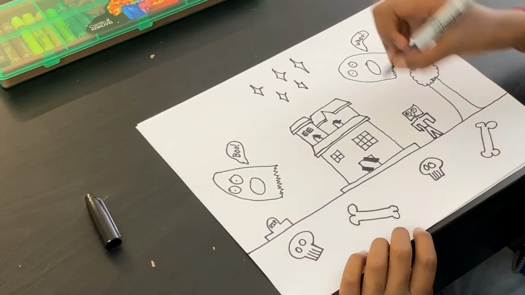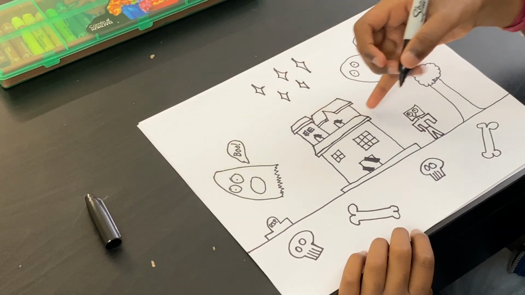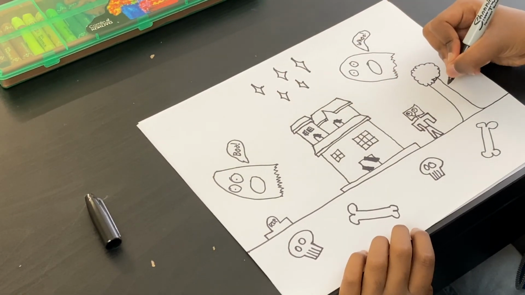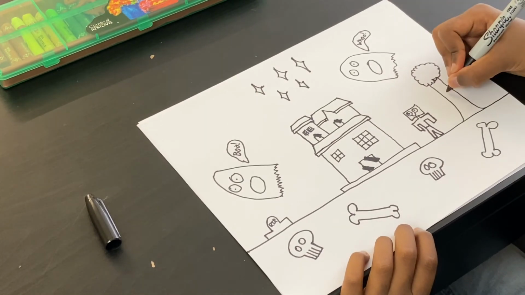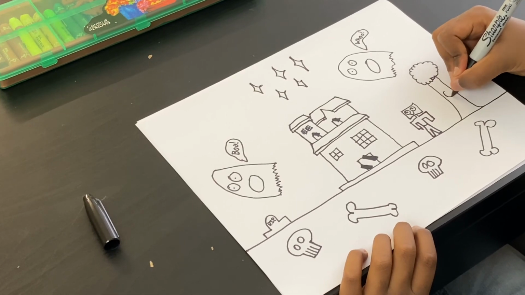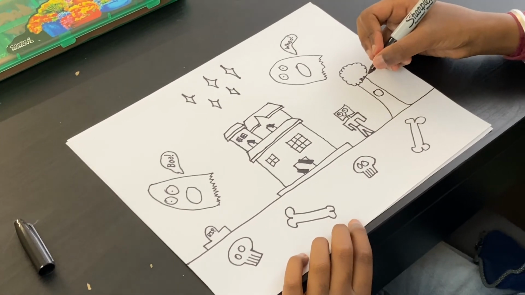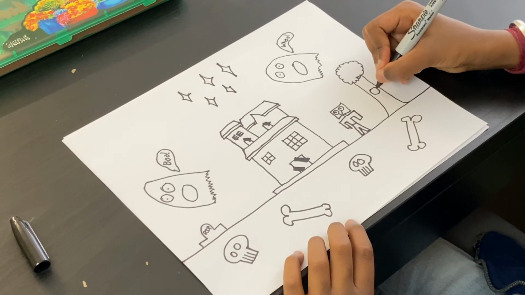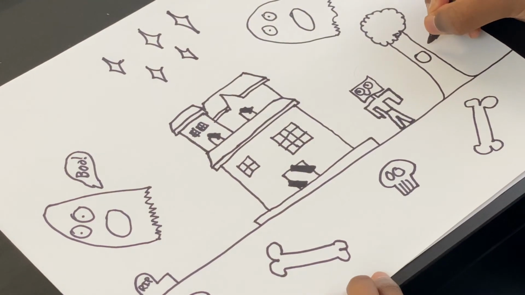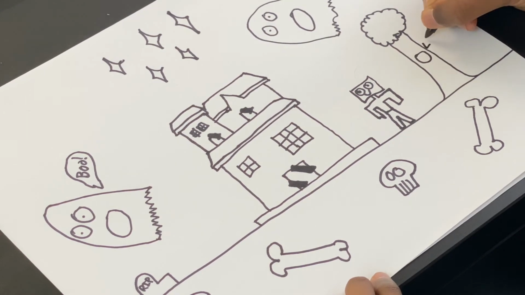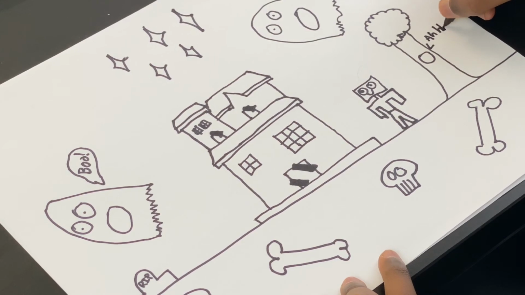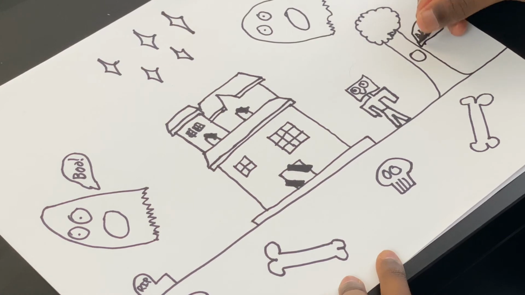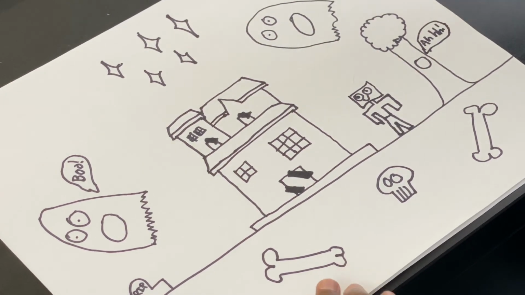Now, if there's ghosts in the house, there might be some little animals like squirrels living. And squirrels live in trees. So we can add a circle to where the squirrel might live. And then since it's dark there, we might not be able to see the squirrel, but we can hear the squirrel screaming. Ah! On the dark and scary night.